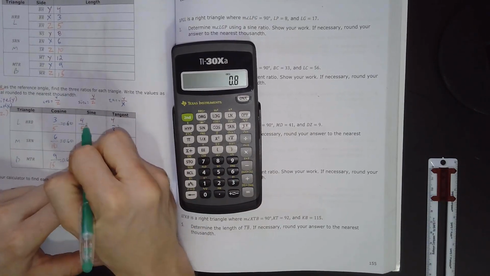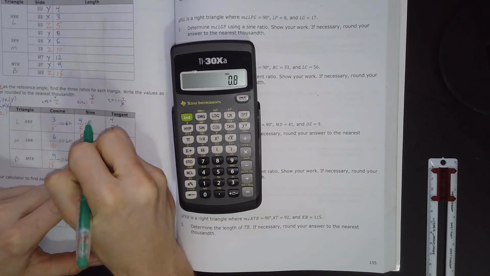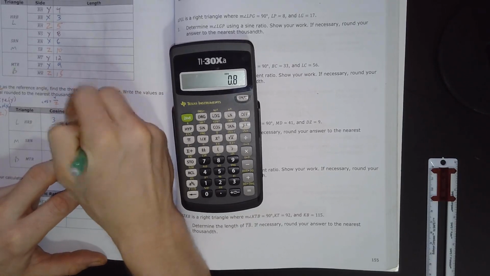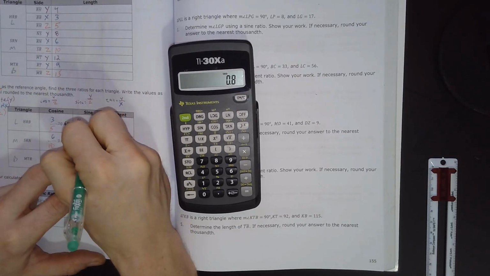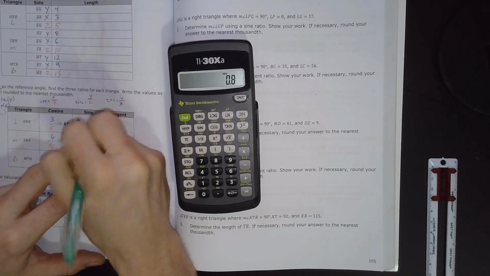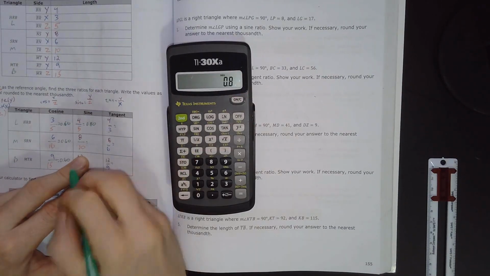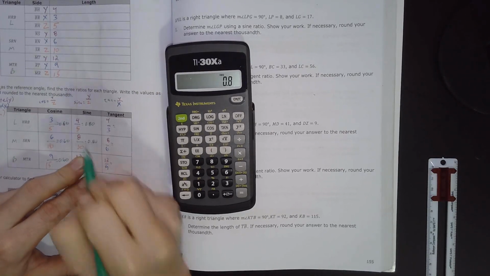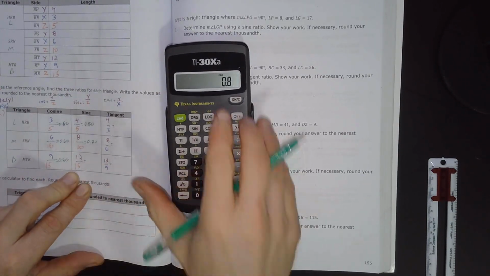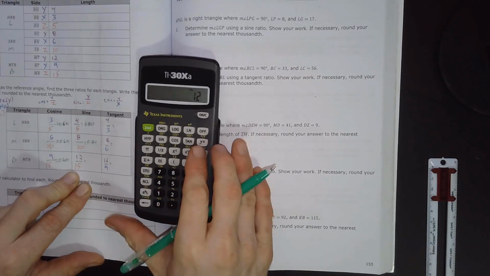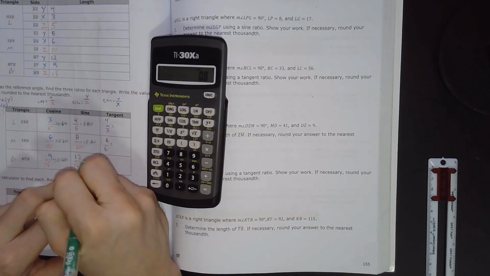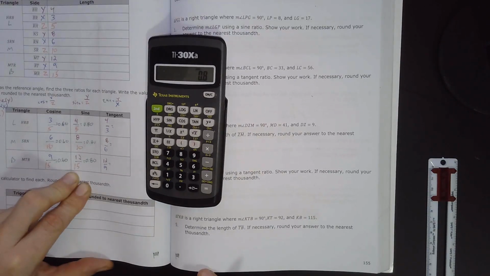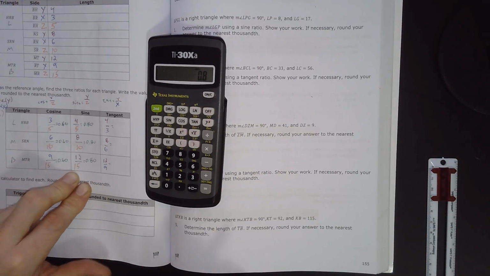It means that the opposite length is 80% as long as the hypotenuse. If one of those comes out different, it's probably a mistake.